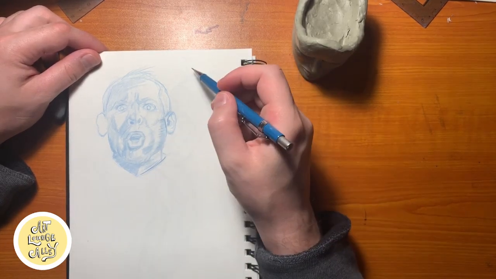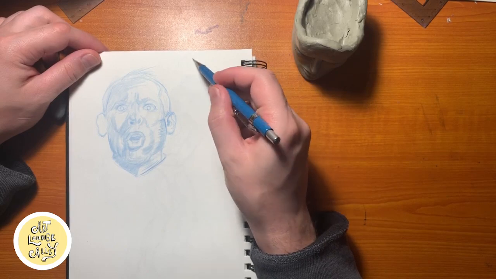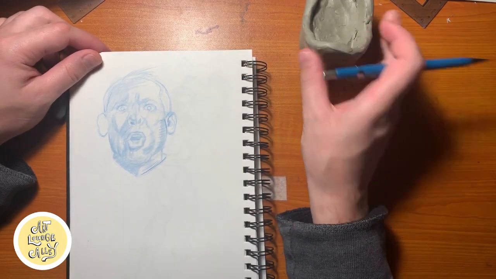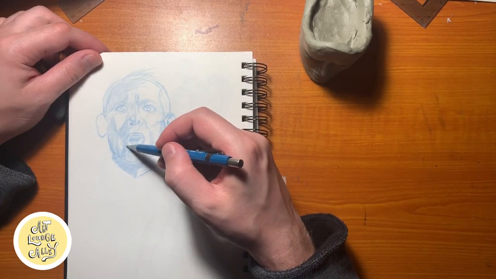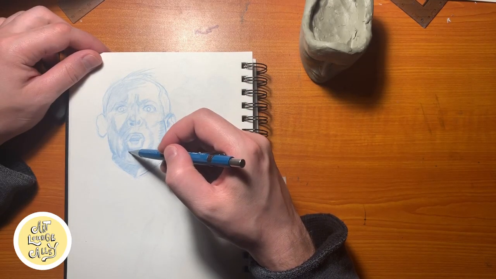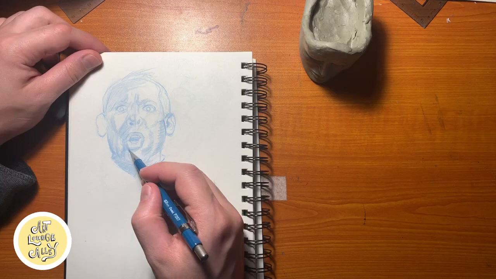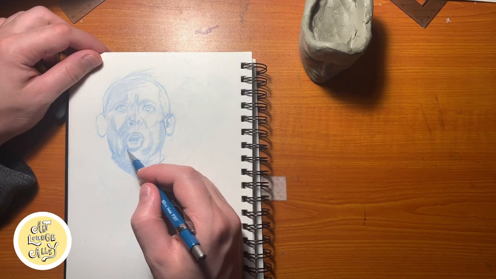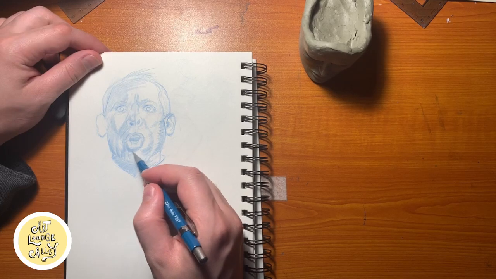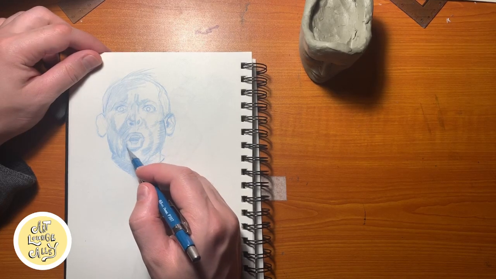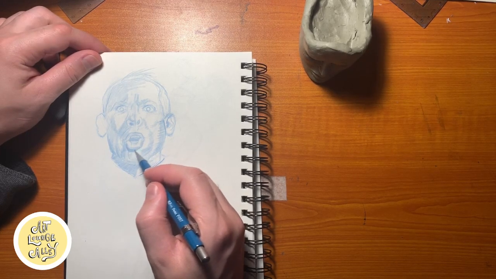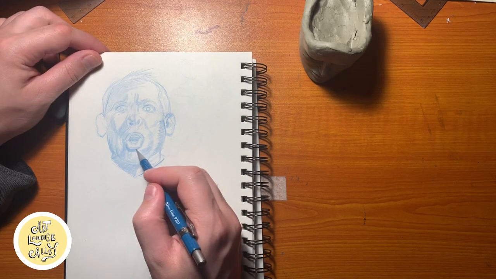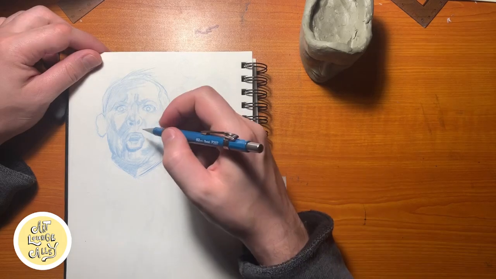And once again, since the light source is from the top right, the shadows are going to be forming at the left side. So underneath the lip, again, because the lips protrude out, especially in this case, they're going to cast a shadow underneath themselves. So that's why you're going to see a really dark shadow, almost as dark as the shadow underneath the chin, forming there as well.